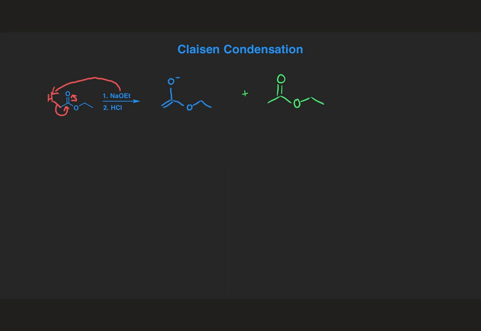And so we're going to kick these electrons down. These electrons are coming over and kick that up. And so this first step was in equilibrium, and the second step is also in equilibrium.